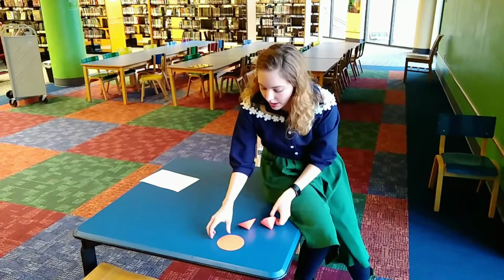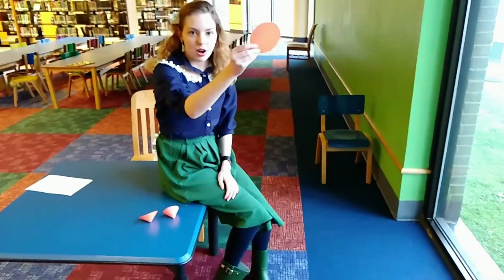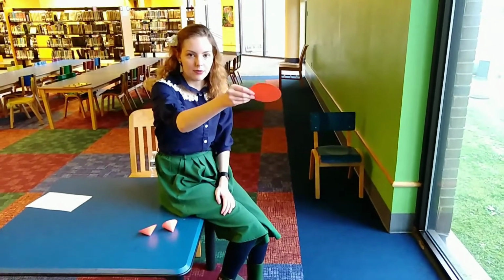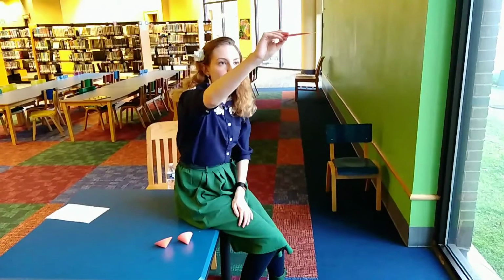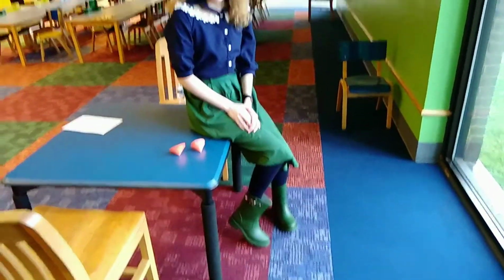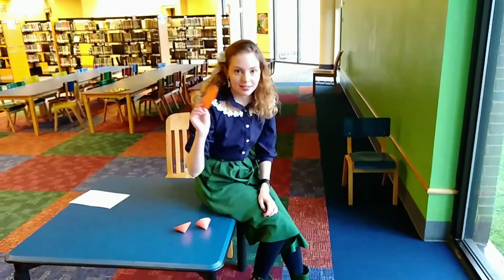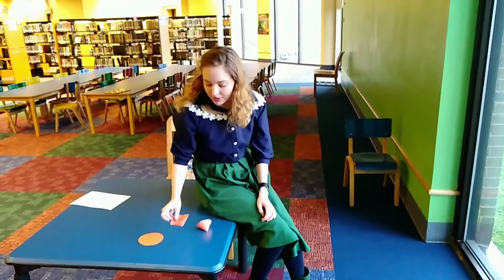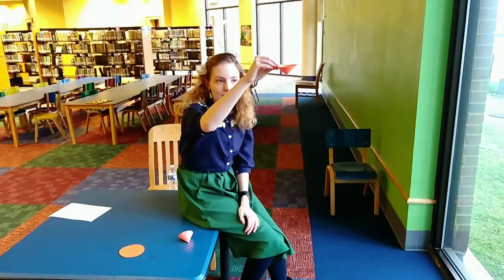But first, we're going to start out with the regular circle. So I'm going to drop the circle, and we're going to observe how it falls. Imagine that this is the front of the plane that has a flat front. Okay, you see how it flipped around in the air? That means that this shape is not stable, it's not aerodynamic, this is not what we want. What we do want is a cone. So what do you think happens when we drop the cone? Let's see.